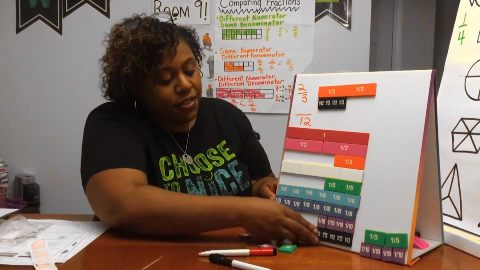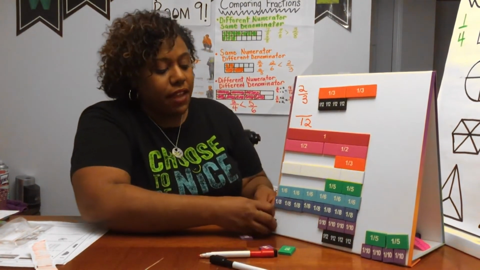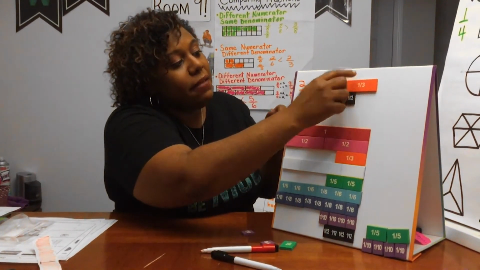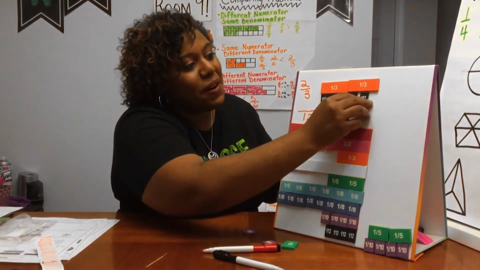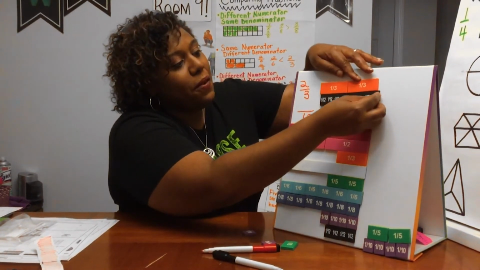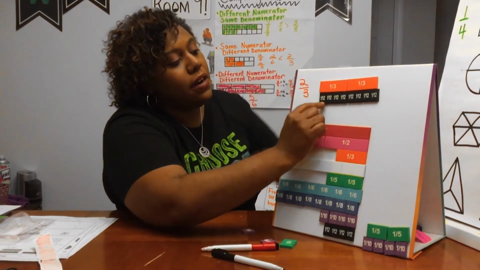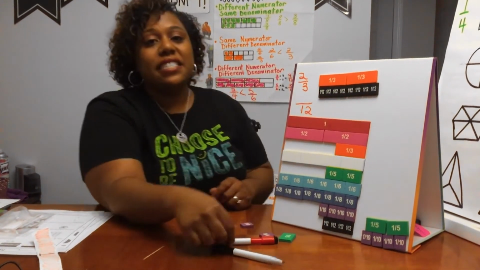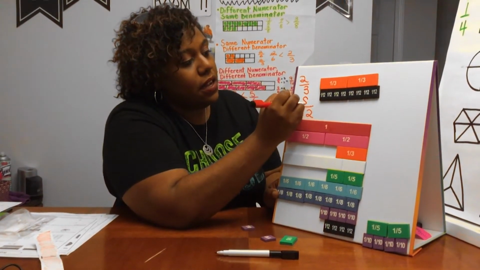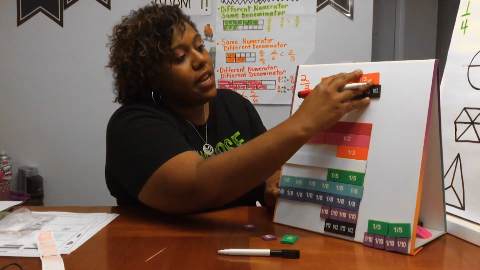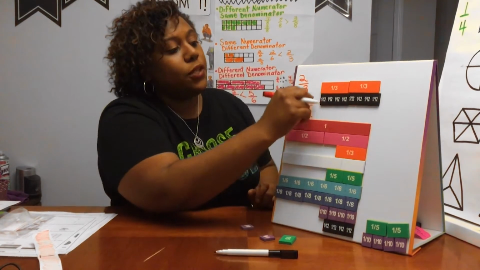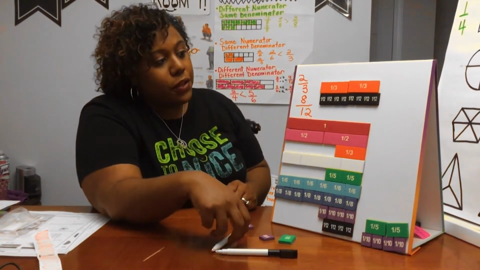So if I've got another third, I need how many twelfths over there? I've got fraction tiles all over the place. How about you? It's okay. It's the work we're doing today. You need another 4. So 4 plus another 4 is 8. So 2/3 is equal to 8/12, or 8/12 is equal to 2/3.